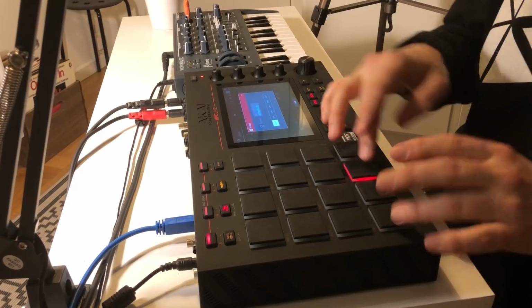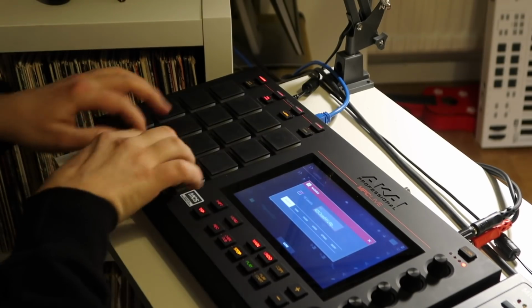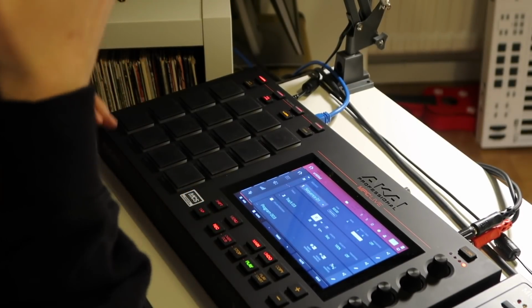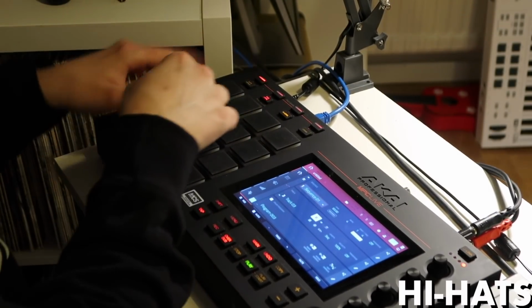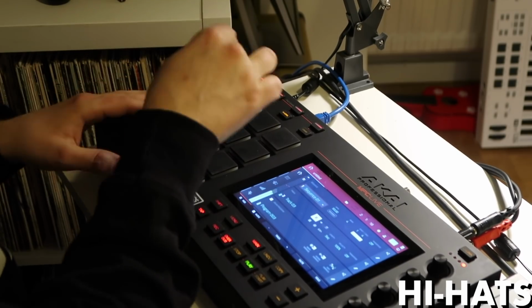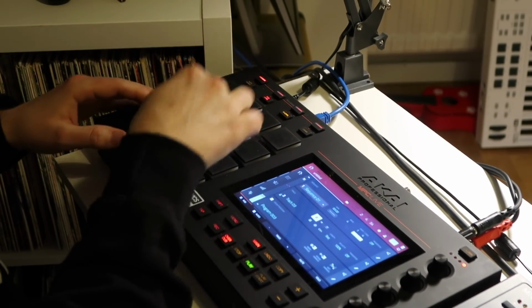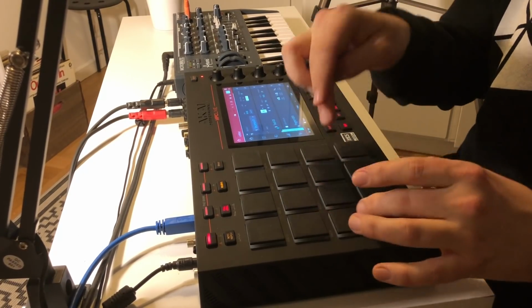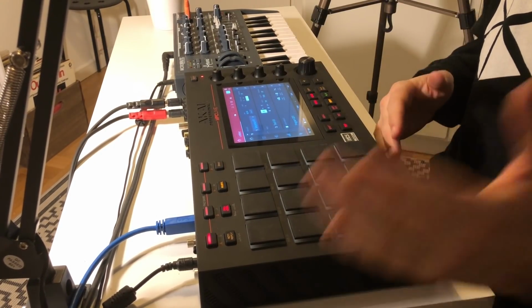Maybe some hi-hats on top of it. For those I'm going to use the 16 level mode and velocity. I have a bunch of options in volume. So that's a start, we have some drums.